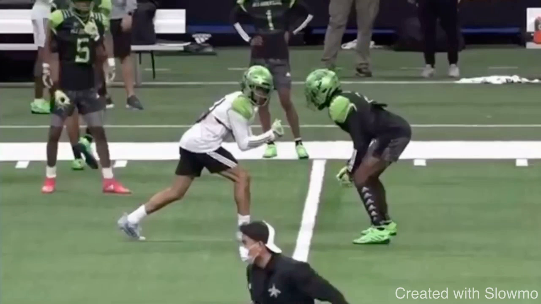So we have this DB who's walked down, looks like he's going to be in heavy press coverage, going to get physical. I want you guys to think about what the responsibility of the DB is, what he's going to be trying to do in this case, and then if you guys had to run a deep post, how would you guys run this specific route? Okay, so now you guys can go ahead and pause the video, think about what you're going to do. And now I'm going to break this thing down.